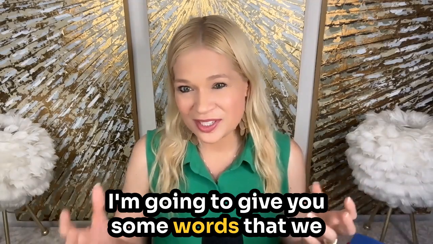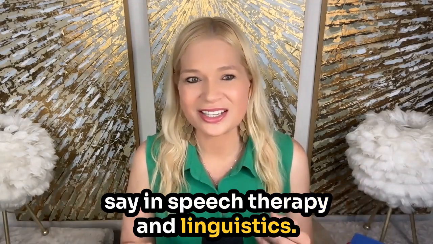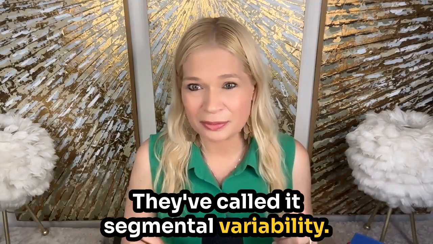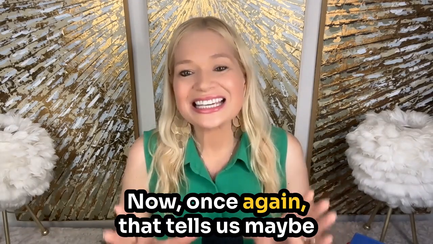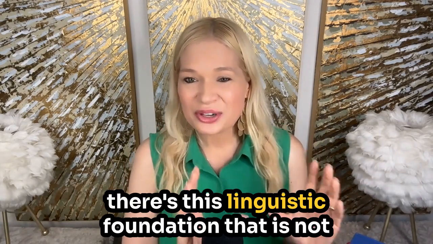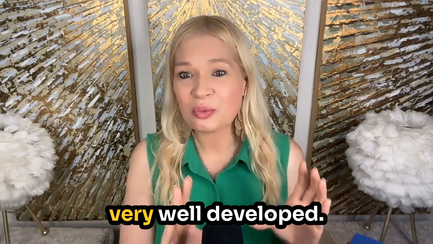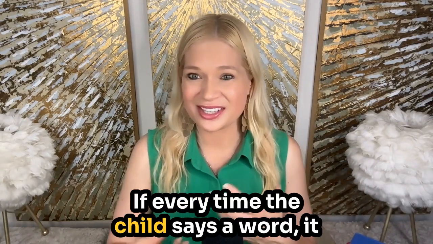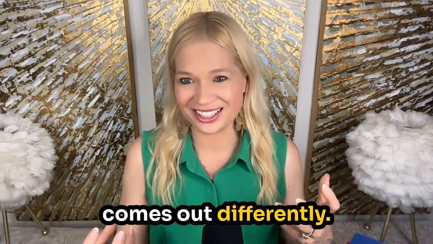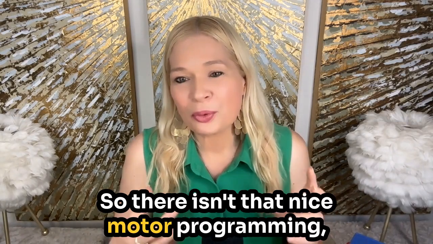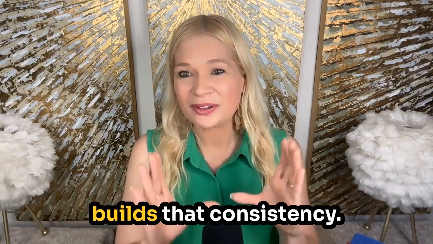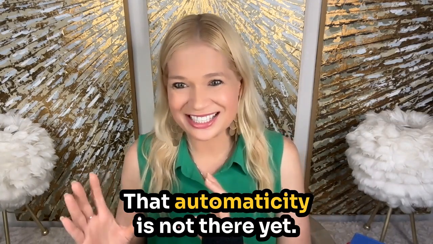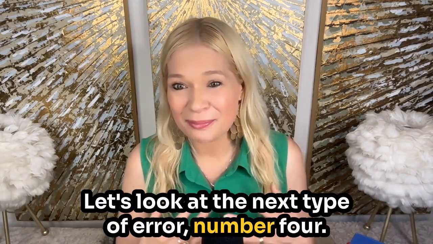So I'm going to give you some words that we say in speech therapy and linguistics. They've called it segmental variability. They've called it token to token inconsistency. Now, once again, that tells us maybe there's this linguistic foundation that is not very well developed, if every time the child says a word, it comes out differently. So there isn't that nice motor programming, motor planning underneath it all that builds that consistency. That automaticity is not there yet. Let's look at the next type of error, number 4.